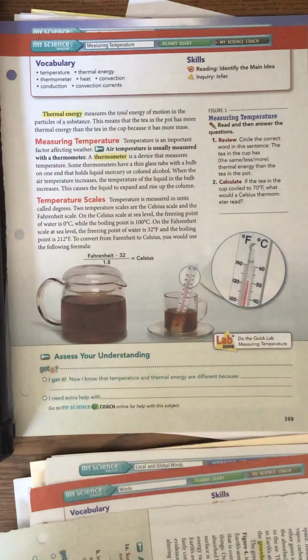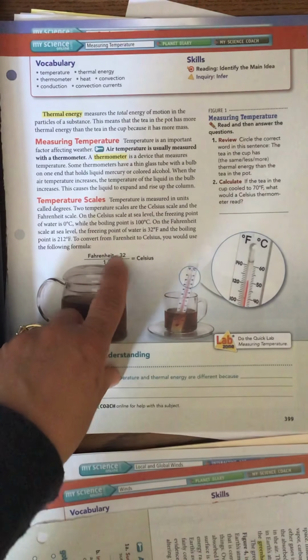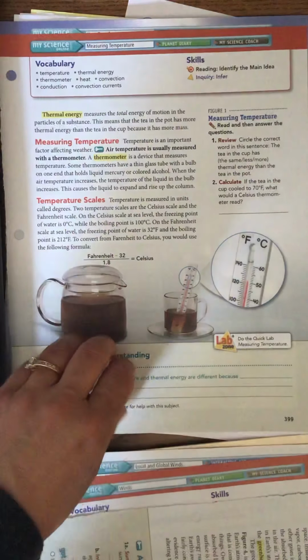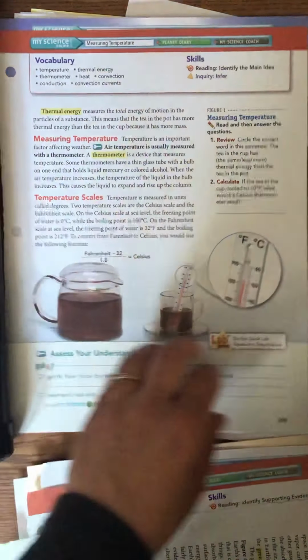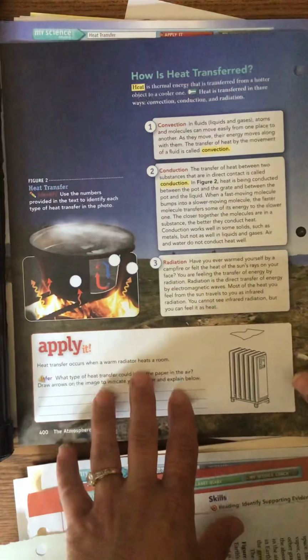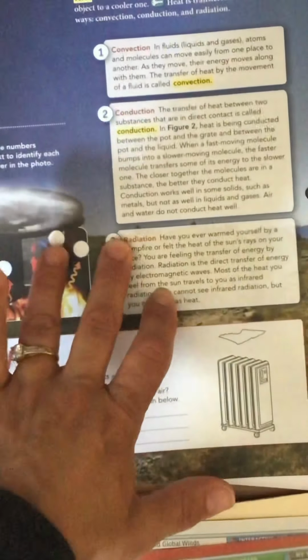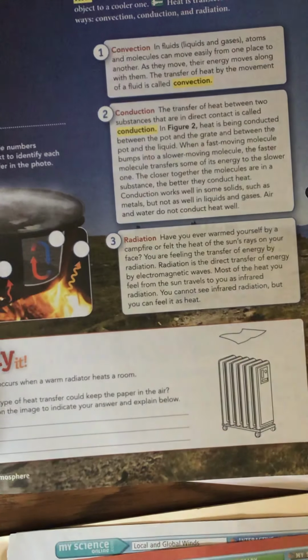To convert from Fahrenheit to Celsius, you would use the following formula: Fahrenheit minus 32, divided by 1.8, equals Celsius. We don't have to necessarily know all of that. We'll turn to page 400. We'll talk about convection, conduction, and radiation. We learned about that stuff before. So exciting. So this will kind of just be a little recap for us.